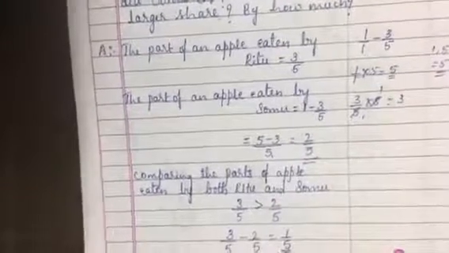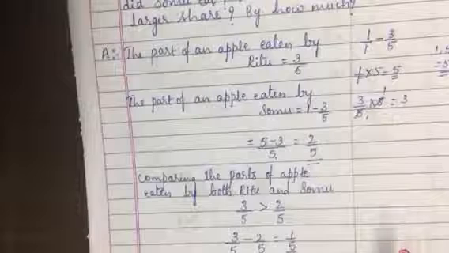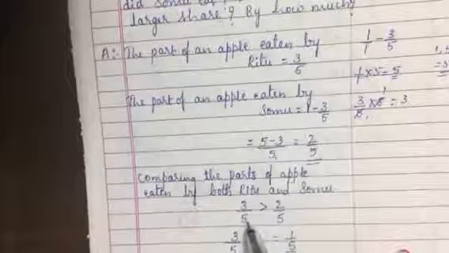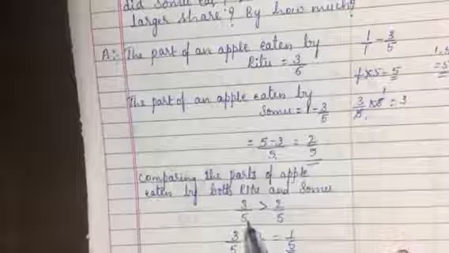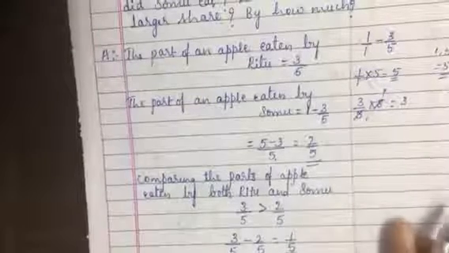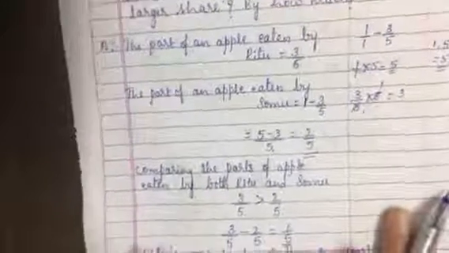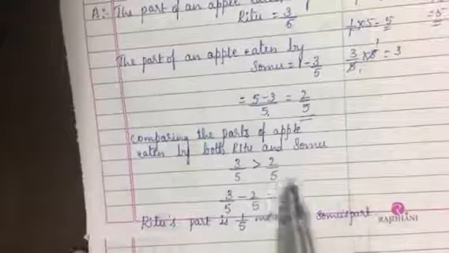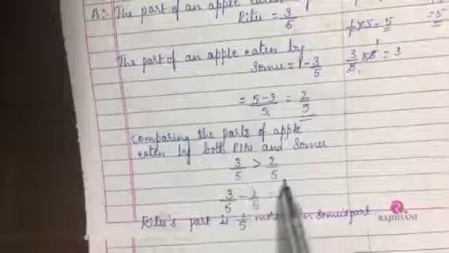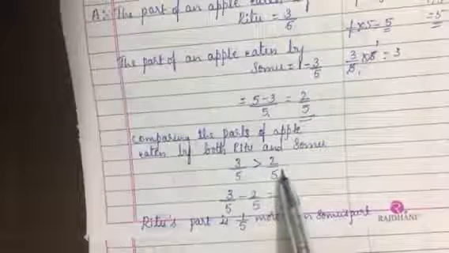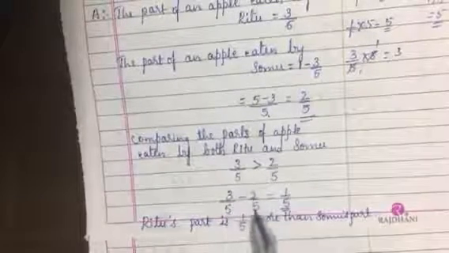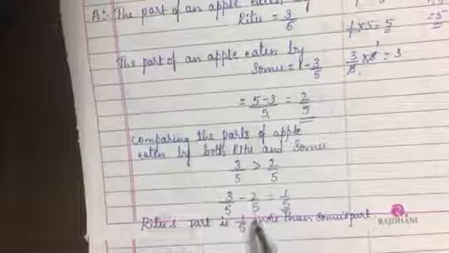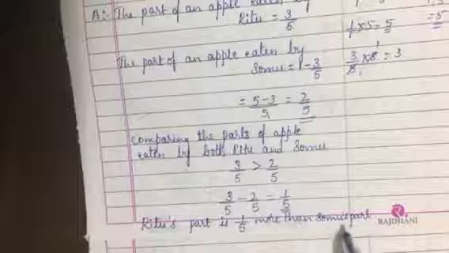You have to compare how much Ritu ate and how much Somu ate, isn't it? Comparing the parts of the apple eaten by Ritu and Somu. How much did Ritu eat? 3 by 5. How much did Somu eat? 2 by 5, isn't it? Compare 3 by 5 and 2 by 5, write together and compare. So denominators are the same. So 3 is greater than 2. So 3 by 5 minus 2 by 5, you will get 1 by 5. So Ritu's part is 1 by 5 more than Somu's part.